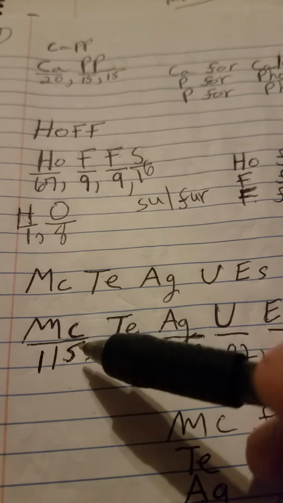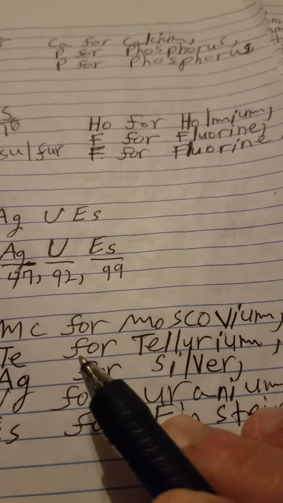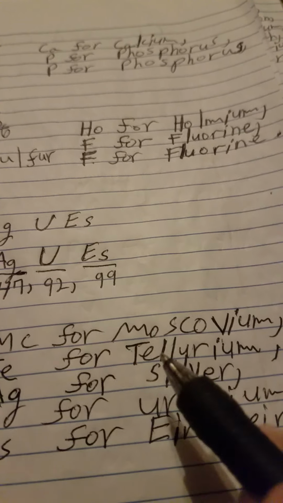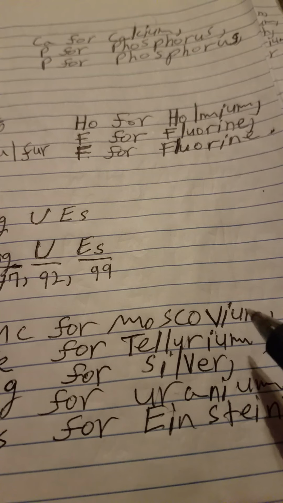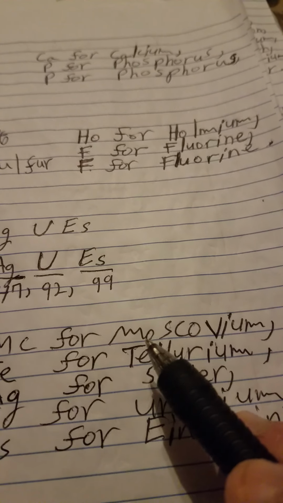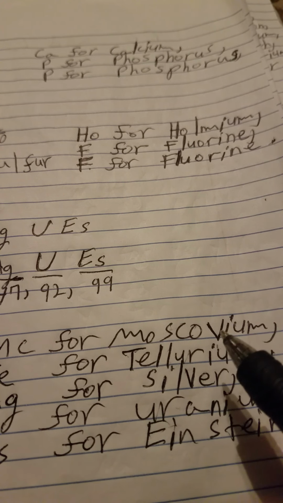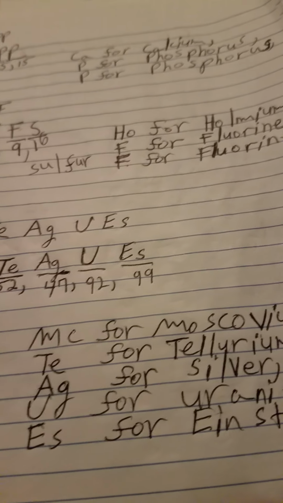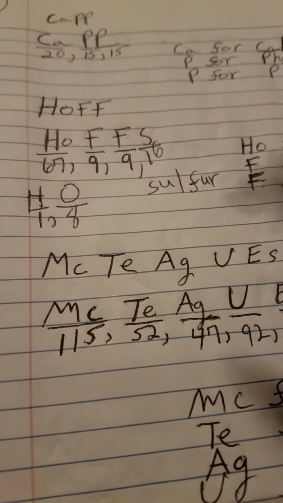Capital M and c is the chemical symbol for the element Moscovium, capital MOSCOVIUM, because it was put together or discovered in a laboratory in Moscow, or not far from Moscow. Okay? There's a history behind all this. So capital M and a small c is 115, and that's from Moscovium.